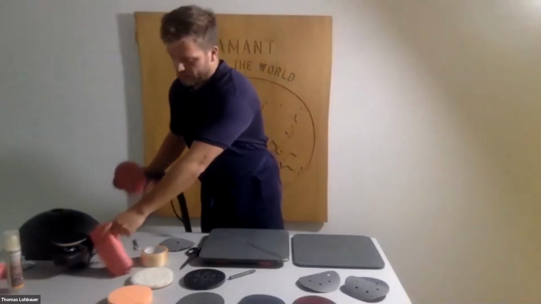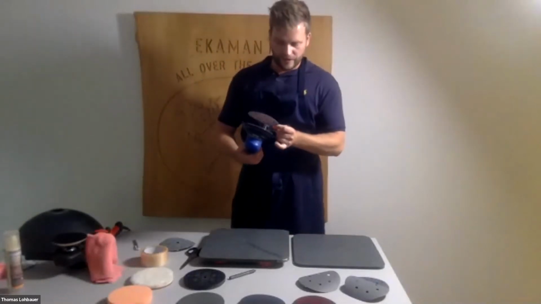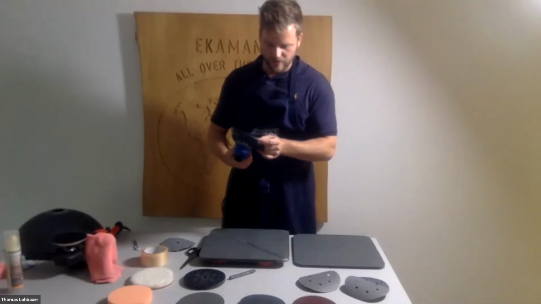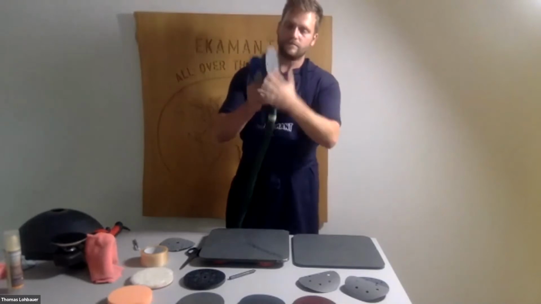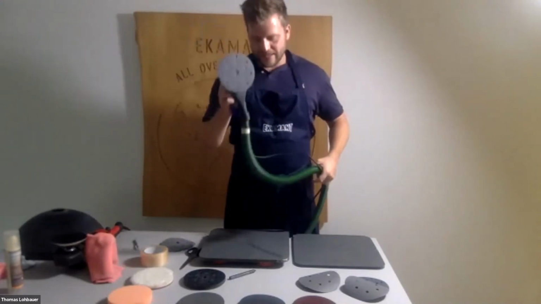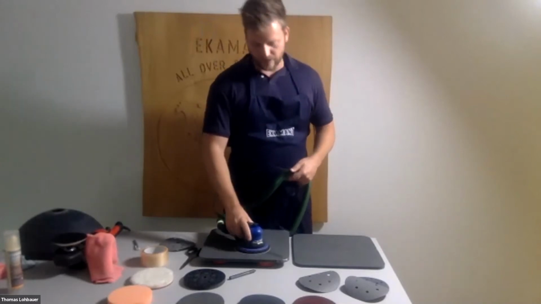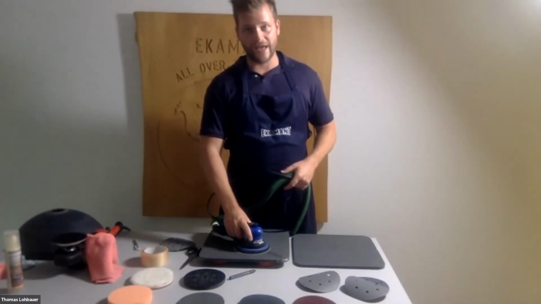So we take our orbital sander, and what is important to remember every time that you use that is, please do not start the machine before you put it on the surface. Why?